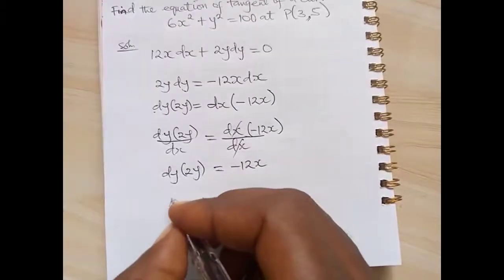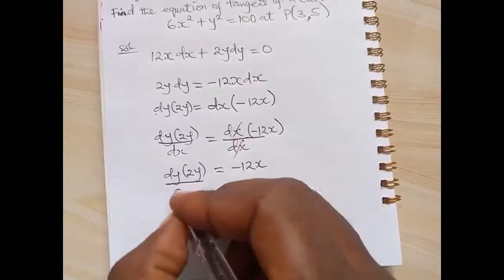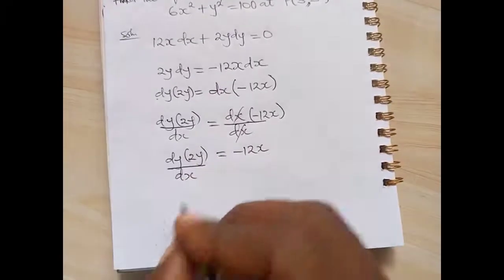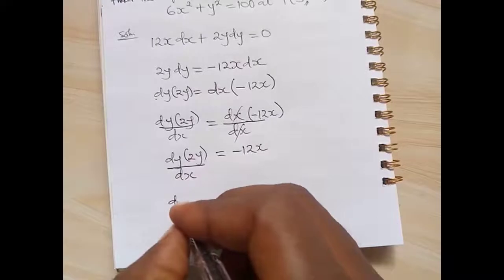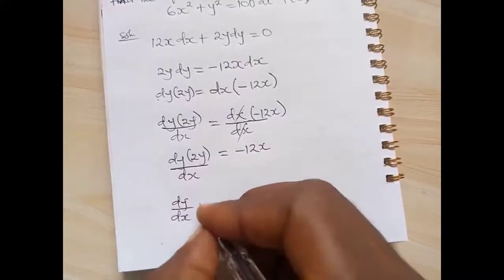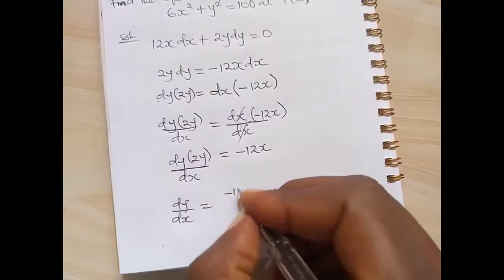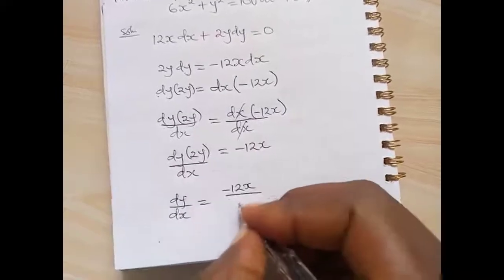So if we make dy/dx the subject of the formula, dy/dx equals -12x over 2y.